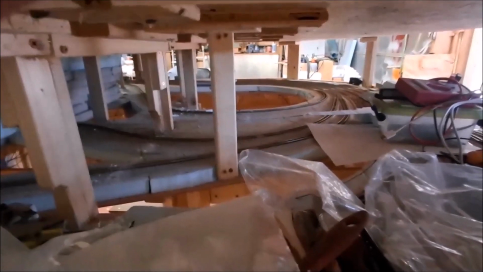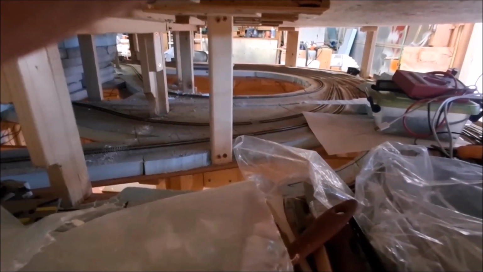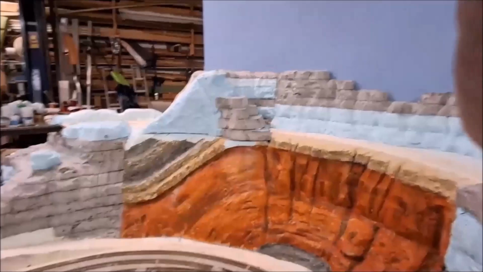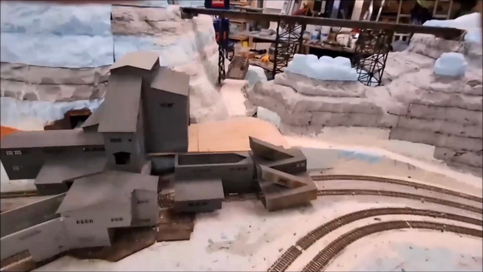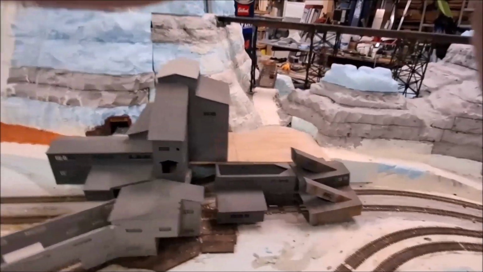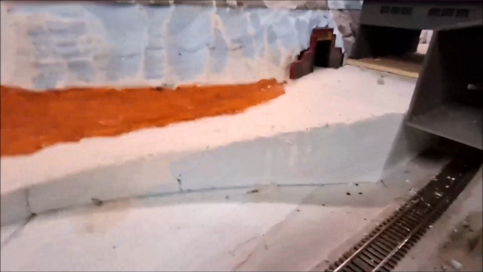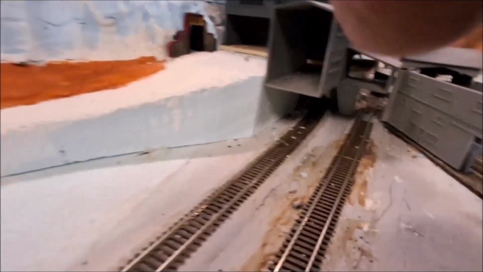Meanwhile, there's a full train, a duplicate train, where all the cars are full, in the hidden storage. It comes around underneath the scenery here, around underneath that piece of plywood there, and that track comes out of the coal mine back in on the left-hand side.